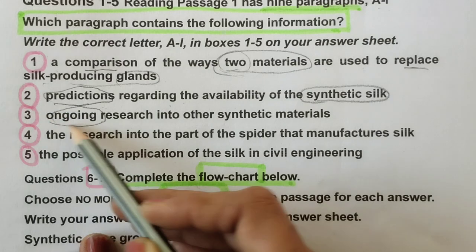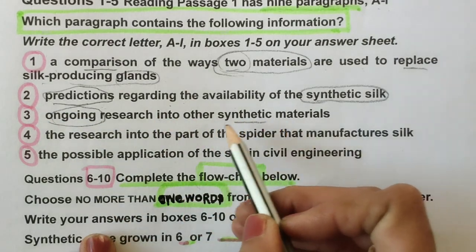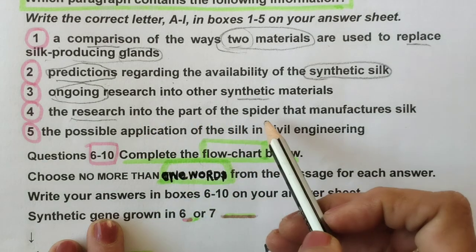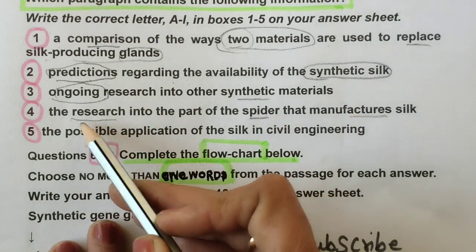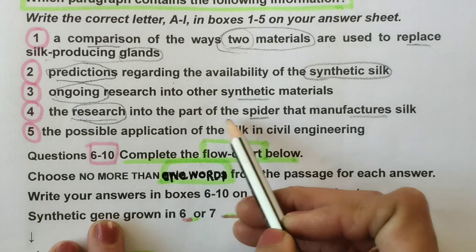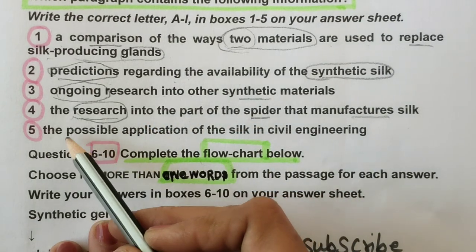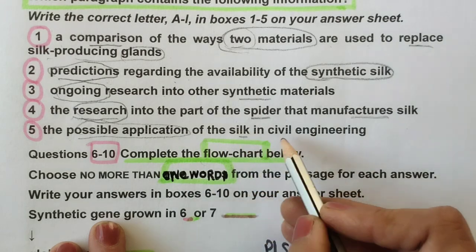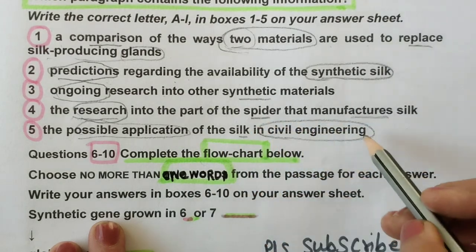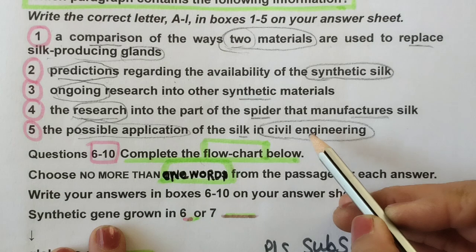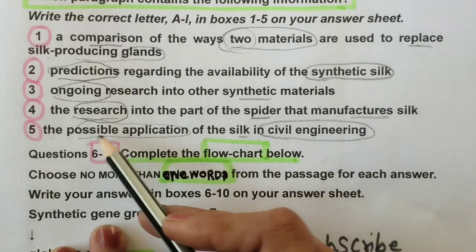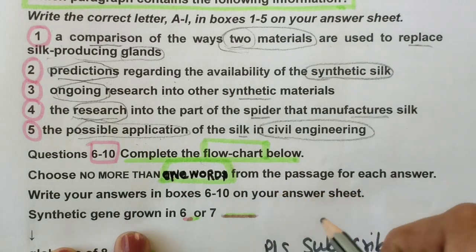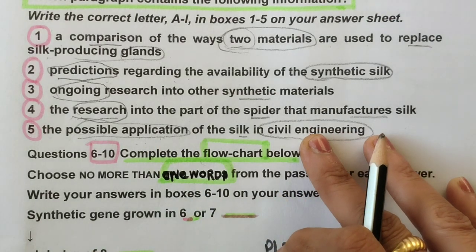Ongoing research into other synthetic materials. Okay, the research into the part of the spider that manufactures silk. Some research into the part, some experiment may be there. The possible application, the potential use of silk in civil engineering. Of course they may change these words, but we can get application, uses, potential usage. Okay, now let's read a paragraph.